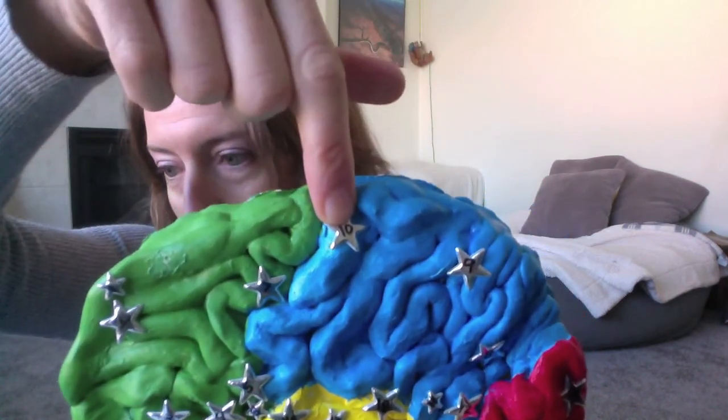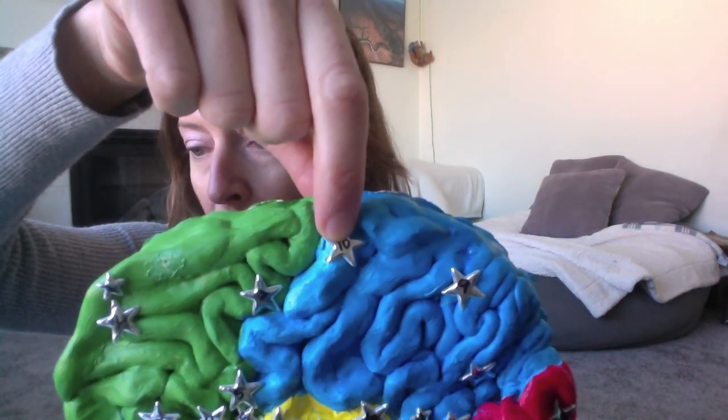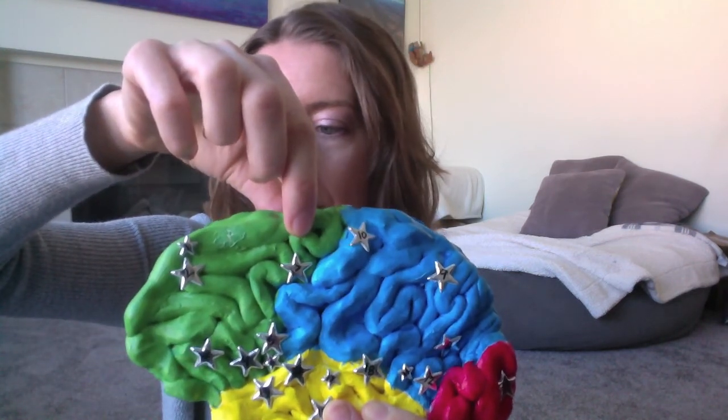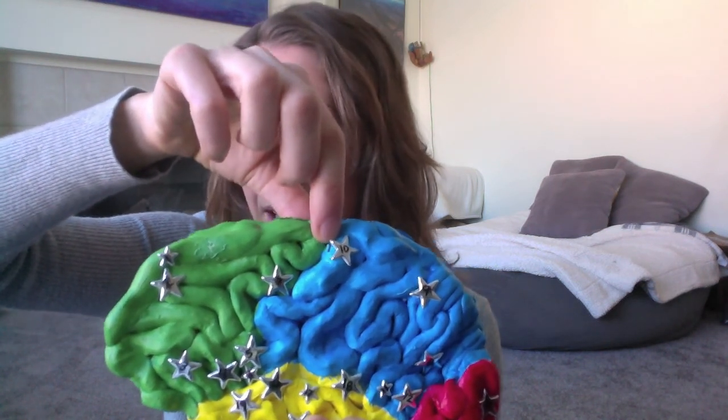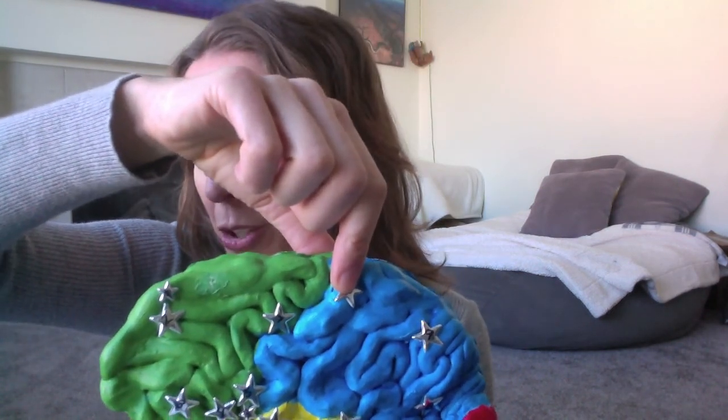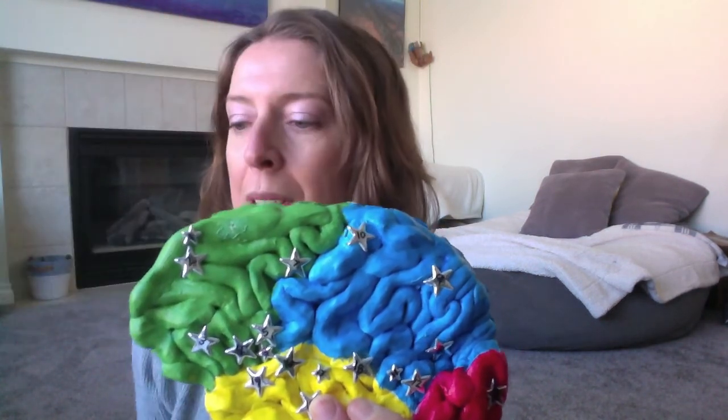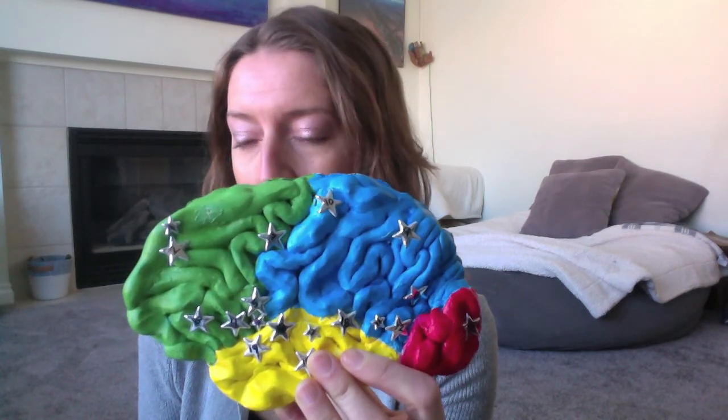Number 10 is there. This is the post-central gyrus. It's kind of close to the precentral gyrus that we talked about earlier. If you have an issue on this line, you're going to have somatosensory disturbances, especially in tactile localization discrimination. So I might not be able to find the chapstick in the bottom of my purse if I have a problem in that specific area.